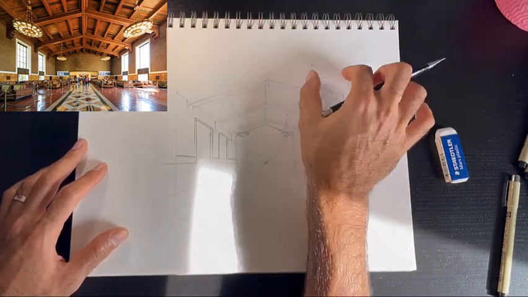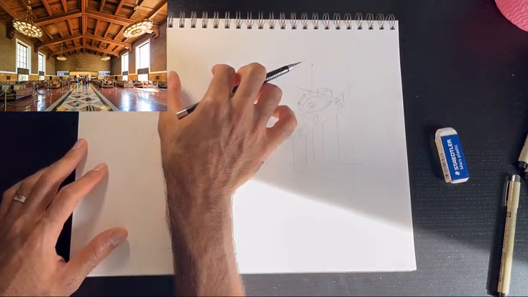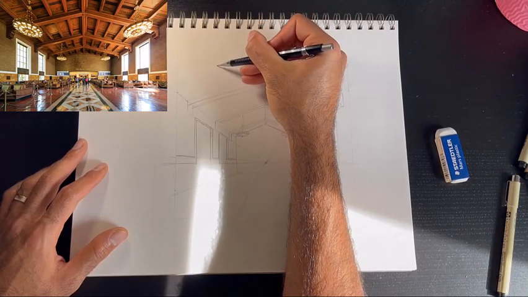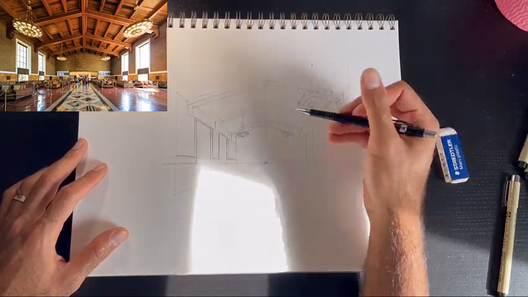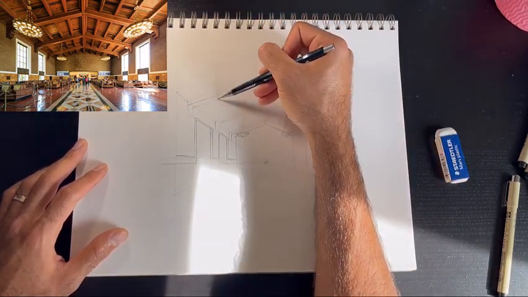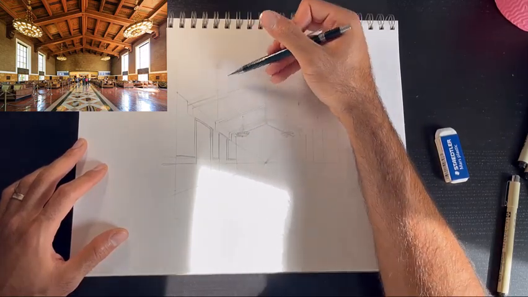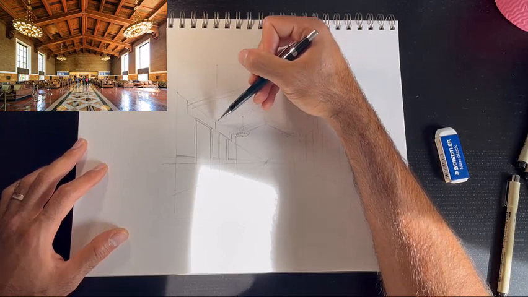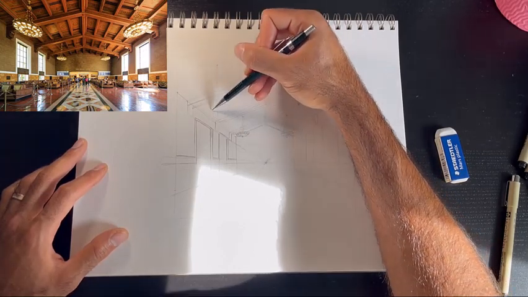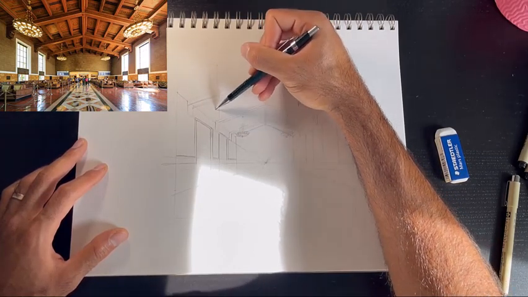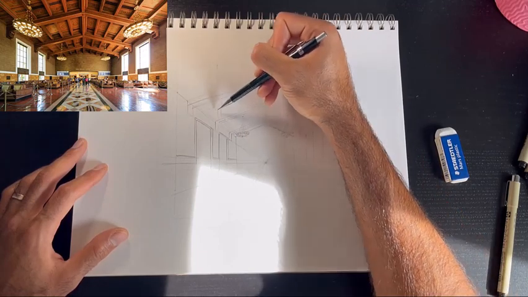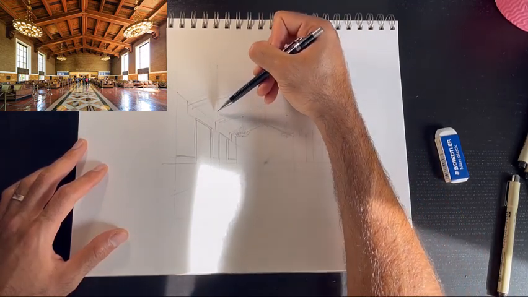Same thing over here. Assuming we're in the center of the room, that puts our chandelier about there. Vertical line. Yeah, that's about right. Bottom of chandelier.